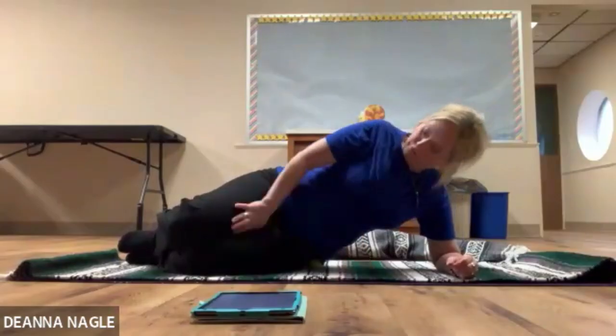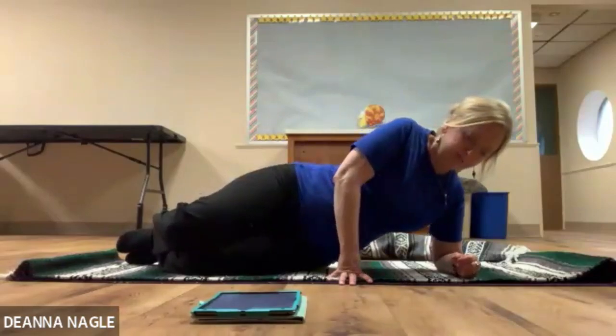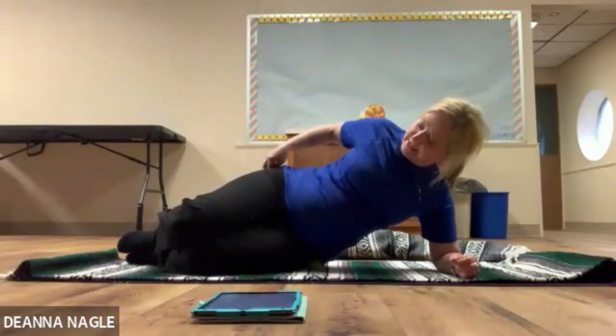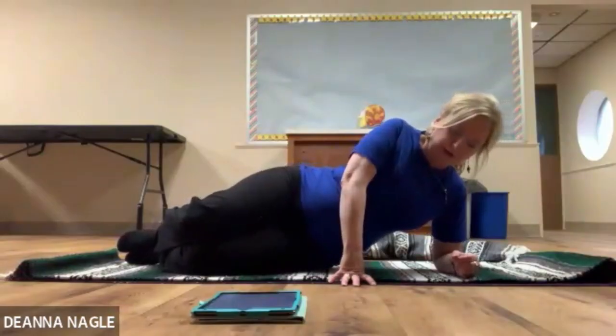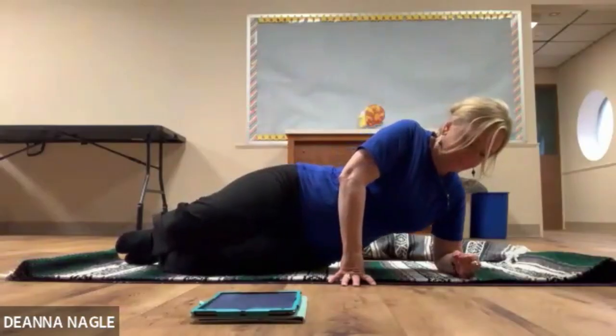So when the inner core is weak, a lot of times the legs also turn out a little bit like duck feet, duck legs, and that can tighten this little guy up. So here, this is a good release for it. So it's just, again, sort of complementary to what we're doing.